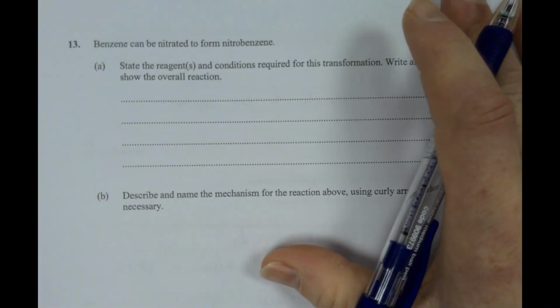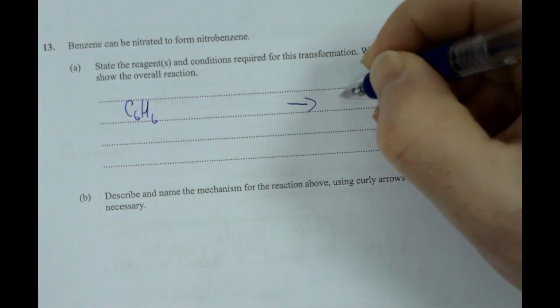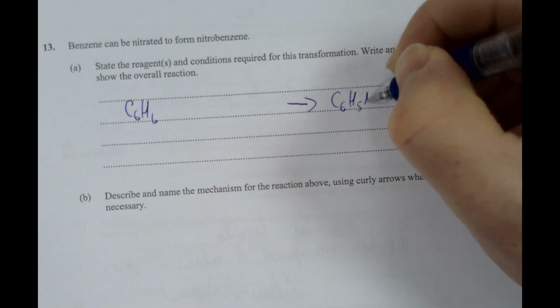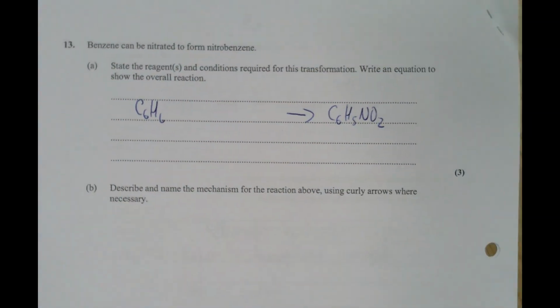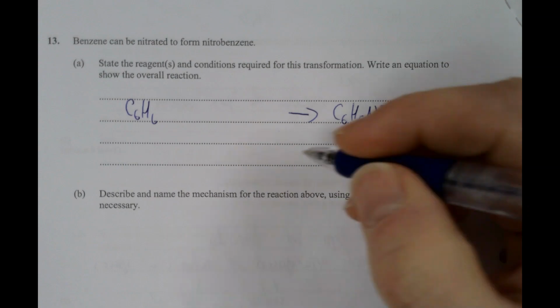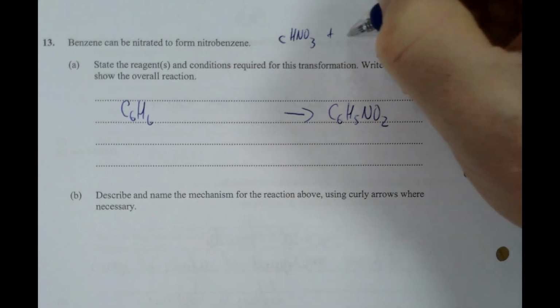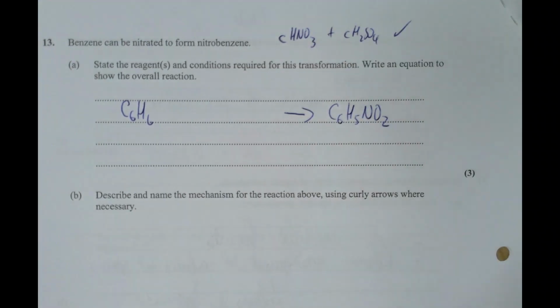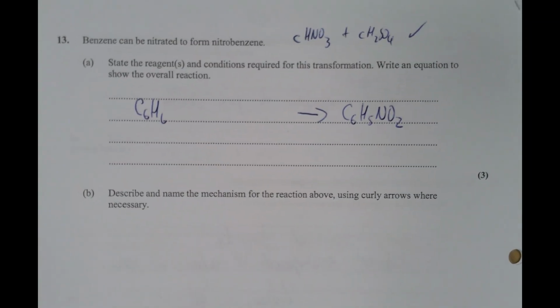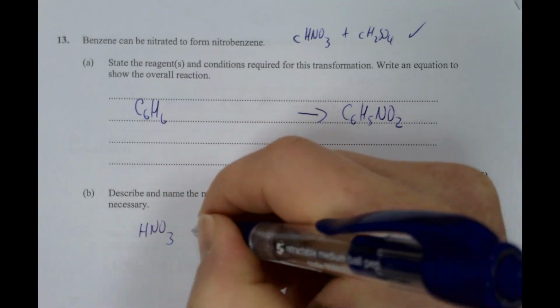Nitrobenzene: benzene can be nitrated, so C6H6 can be turned into nitrobenzene, right? I gave you the reagents for this because you're not required in the new spec to know the reagents, and the reagents I told you were conc. nitric and conc. sulfuric acid, and I gave you a mark for that even though I told you what it was. Okay. One of those, and I also told you how they react, which is the first step of this part down here. So I also told you that they react together in this way.